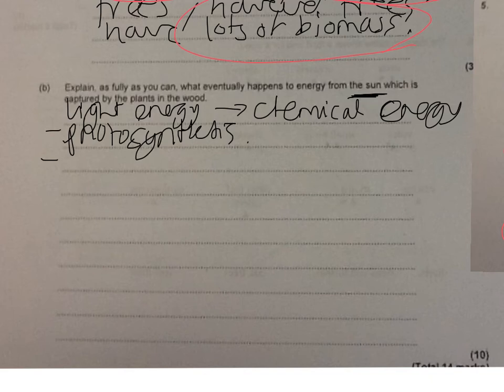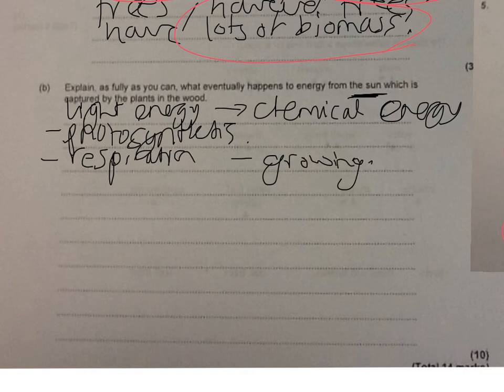So one thing that plants use energy for all the time, all living creatures respire. So respiration was one thing. Another thing that you could have mentioned was growing. So plants definitely grow. Okay, so they use some of that energy and the nutrients from the ground to grow. So at the minute we've got 3 marks. So 1 for saying photosynthesis, 1 for respiration, 1 for growing.